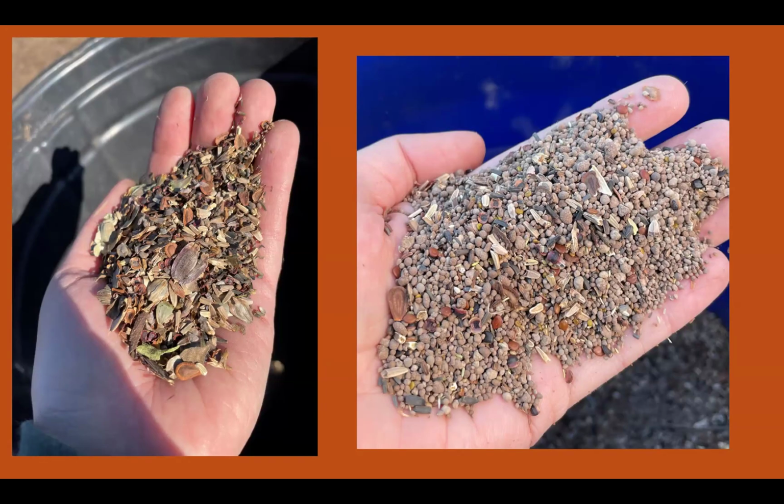This was our high diversity mix, 50 species in this mix on the left. And on the right, that was our monarch seeding that had about 30 species in it. But we had already added the carrier in that. So again, that's the pelletized lime. That's what it looks like whenever you mix it up there.